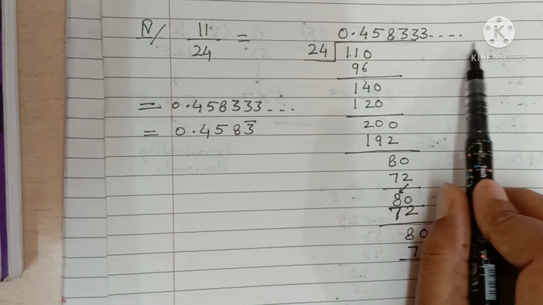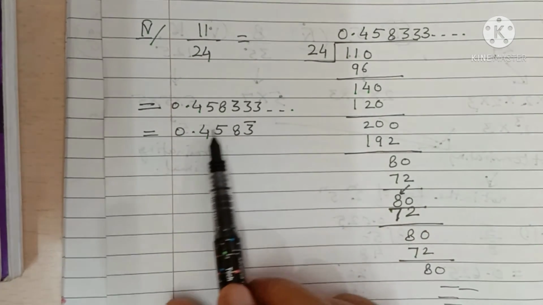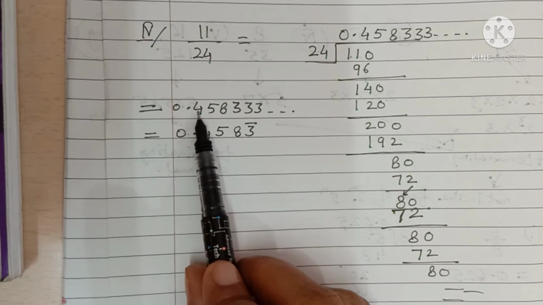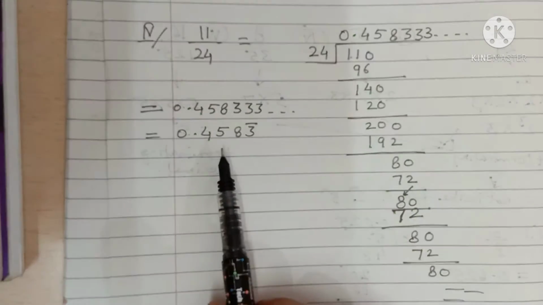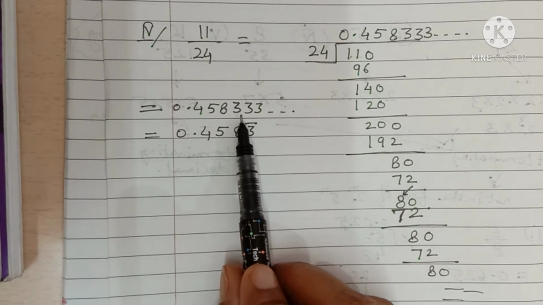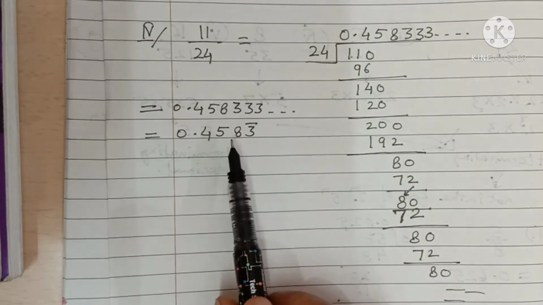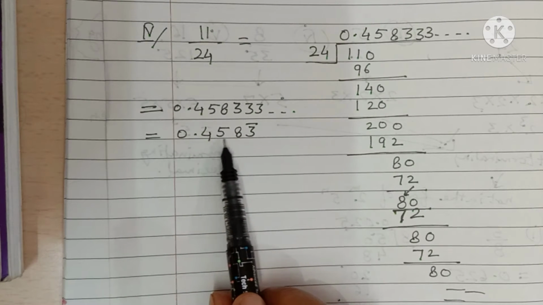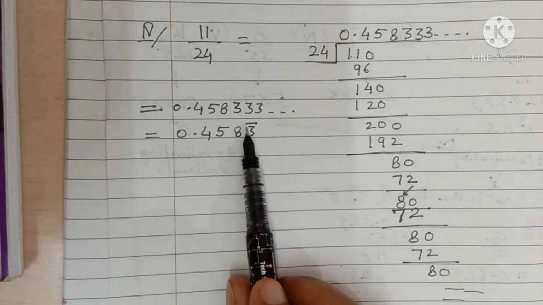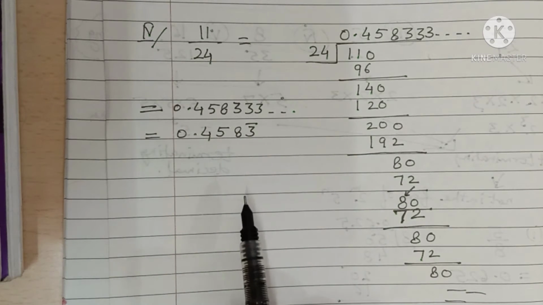So 3 is continued. So you will write it like this, 0.458333 and it is continued, and you will put a bar on the repeating digit, which is 3. So this will be 0.4583 with a bar on the 3. Okay.